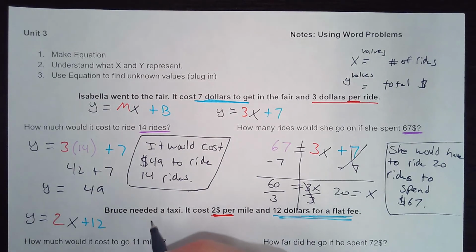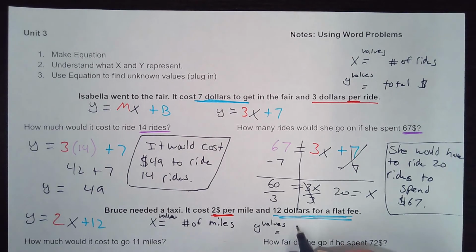So here's where it's important that we write x values and y. So what do x and y represent here? X represents number of miles. Y represents total money or total cost of this taxi ride. So what do we know here? We know 11 miles. Is it 11 miles talking about x or y? Talking about our x. So we'll rewrite the equation.